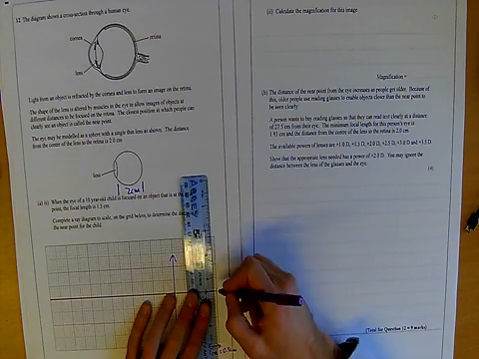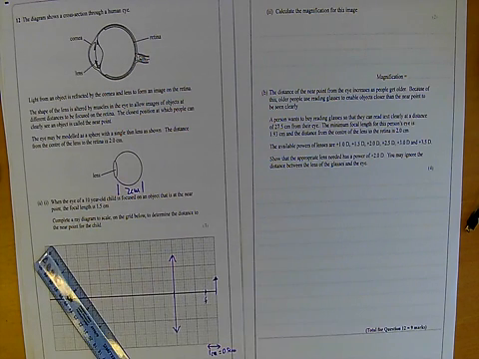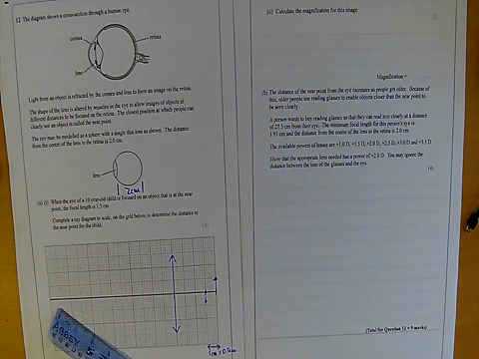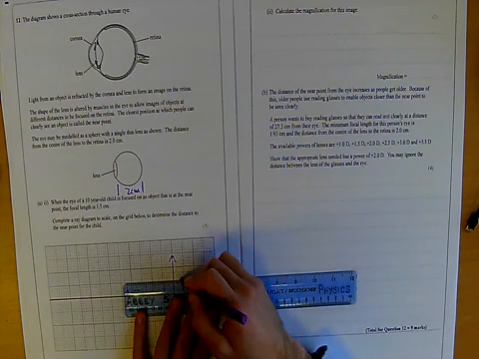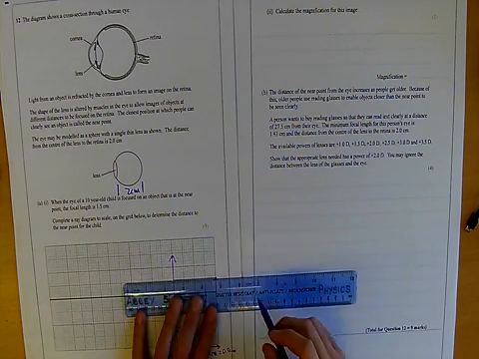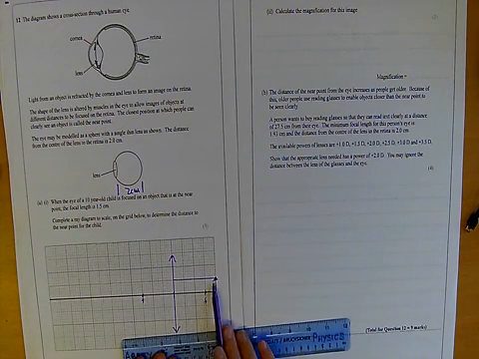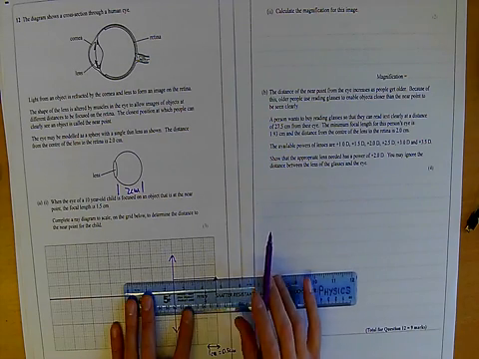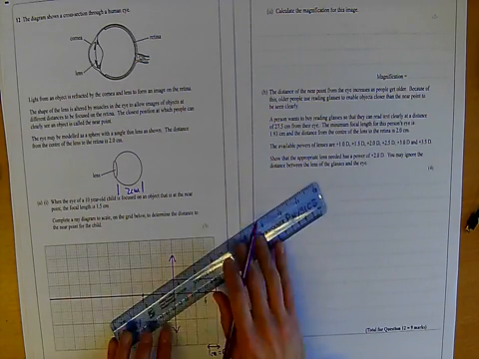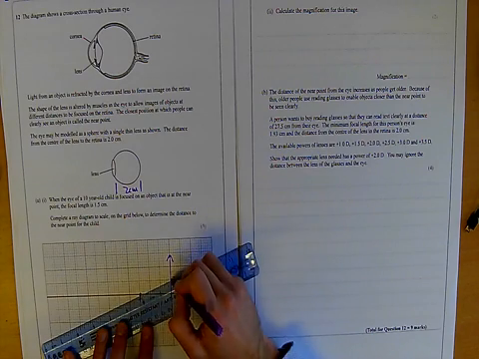So let's have an image here, and let's draw the rays for this image and find out where the object occurs. You've got a few different rays you can draw. I'm going to draw this ray which goes parallel, then passes through the focus on this side.